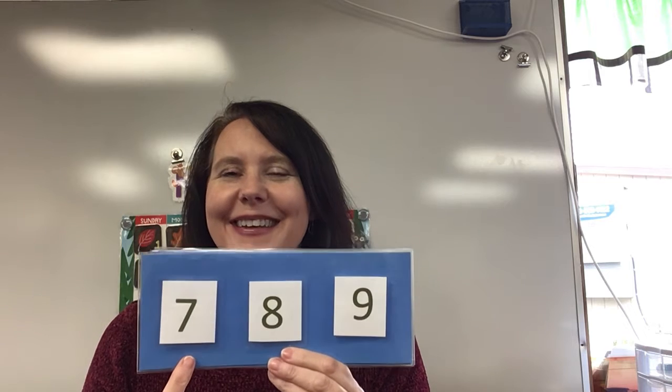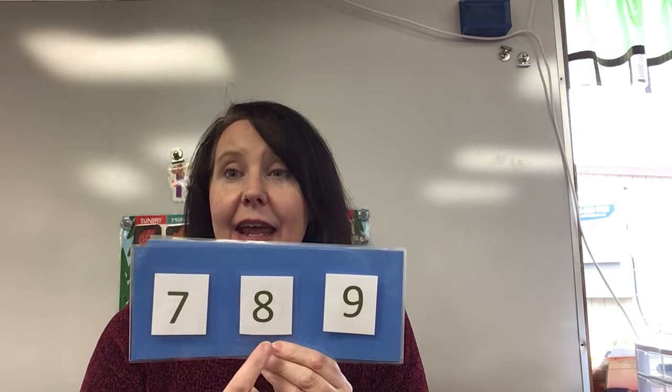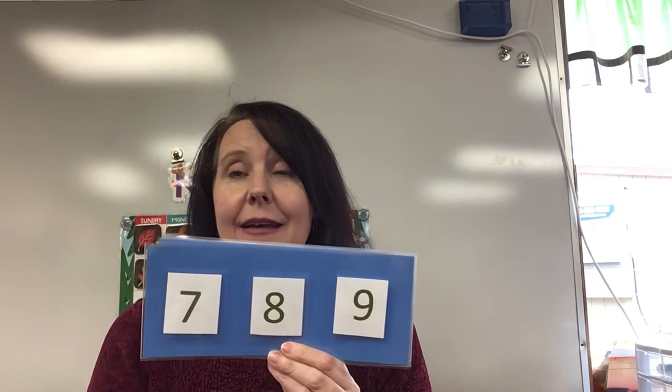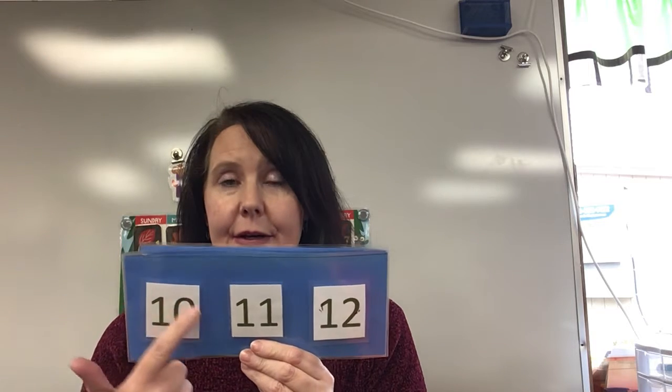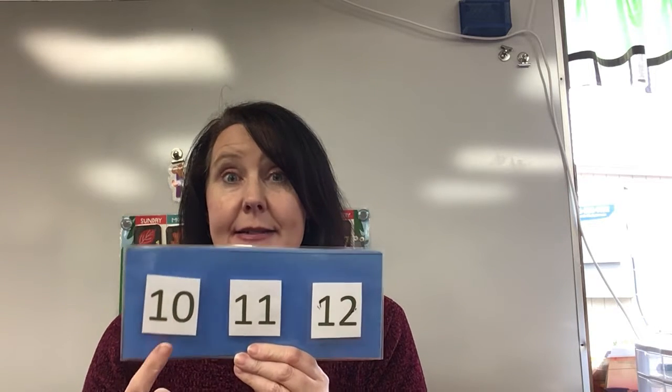After 6 comes 7, 8, 9. And what's after 9? Let's find out. After 9 comes 10. And now there's 2 numbers together. It's a 10, 11, 12.